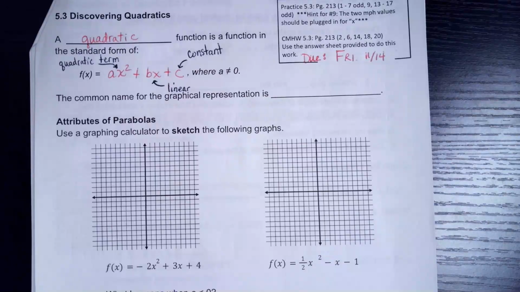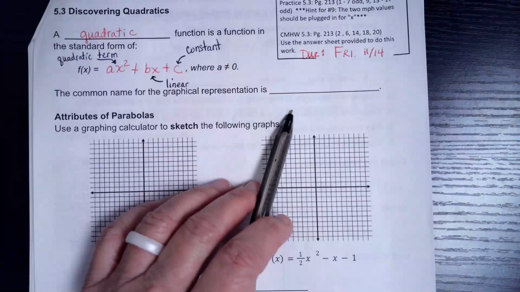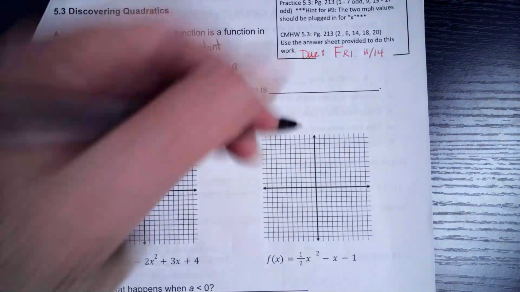All right, moving on, the common name for the graphical representation: what shape are the graphs? What's it called? The parabola.